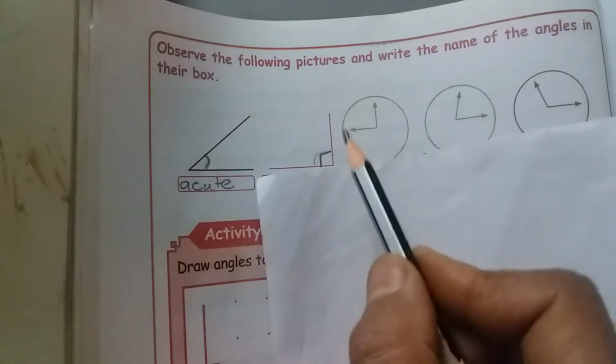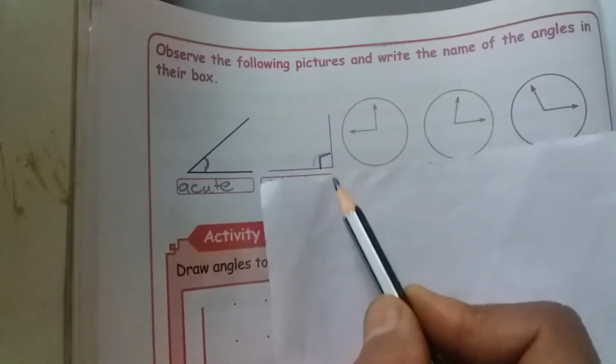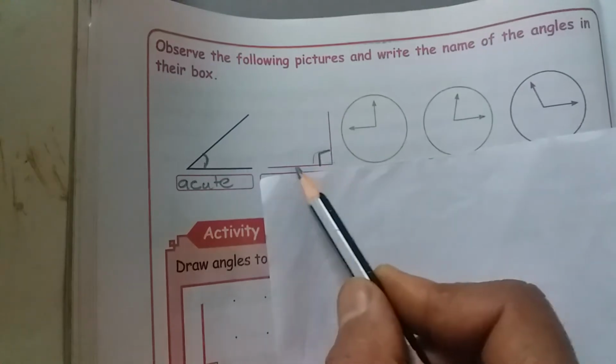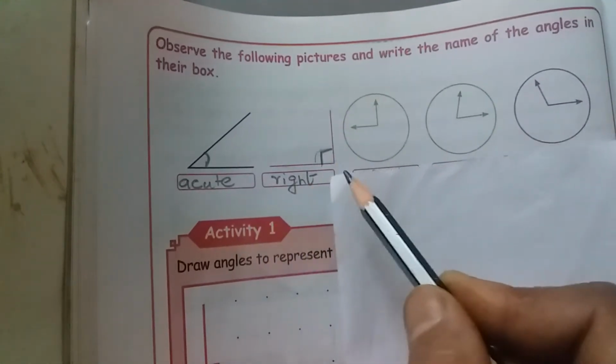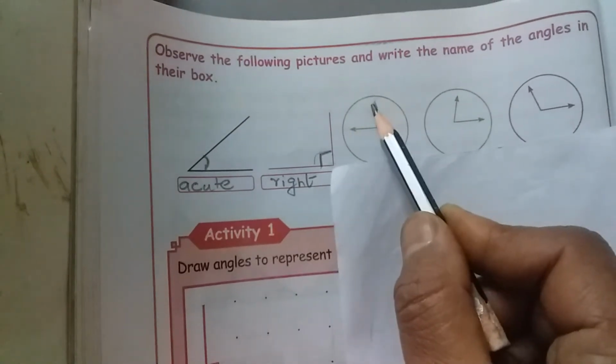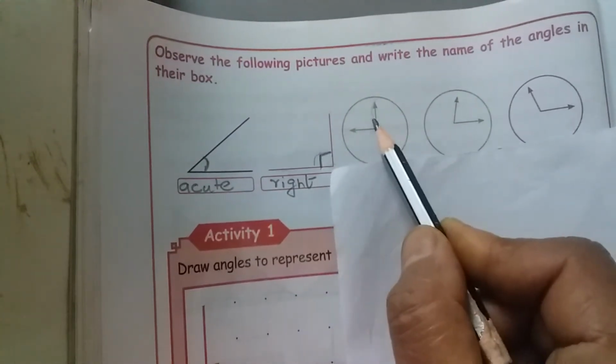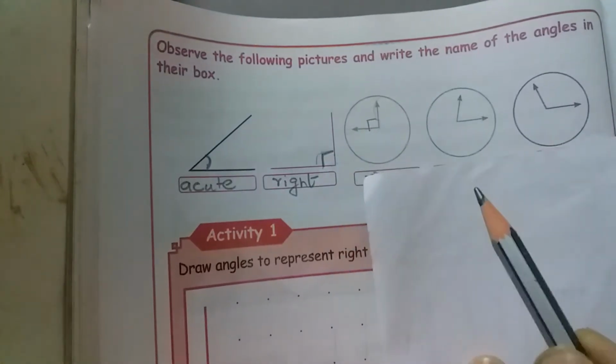Guess this. What angle is this? When one is slanting and one is horizontal, the other one is vertical. It is right angle. And what is this? It's the hands of the clock. Straight and this is down. So what is this angle? It is right angle. You're right.